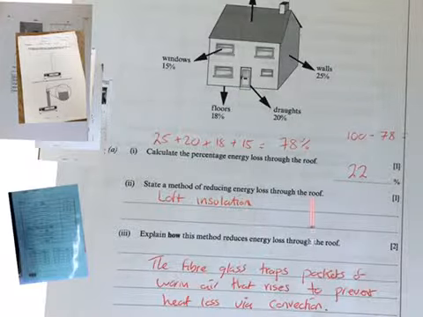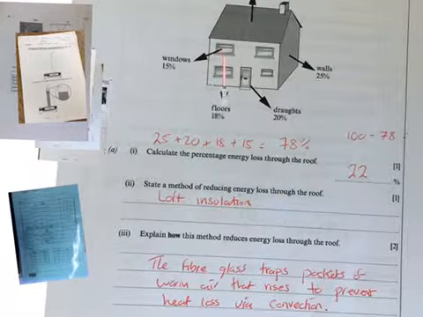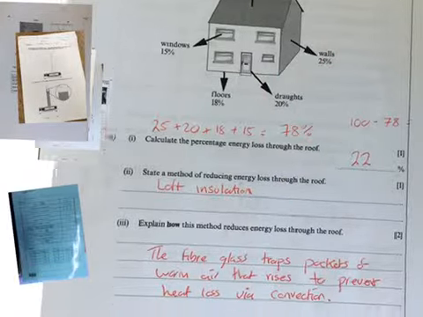State a method of reducing energy lost through the roof. That could have been any one of those. So loft insulation, but if it's said through the walls, cavity wall, through the windows, double glazing. Okay, everything that I mentioned.